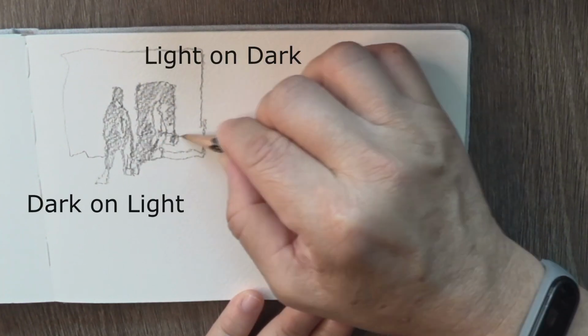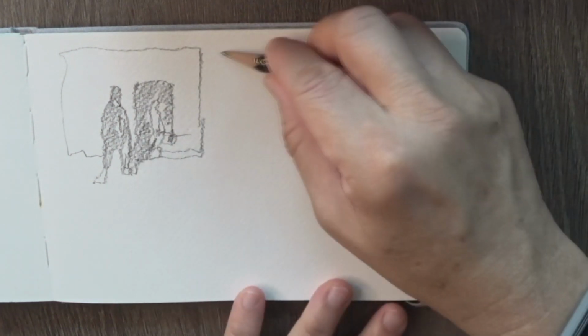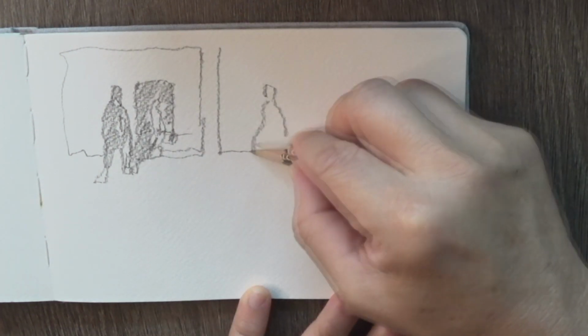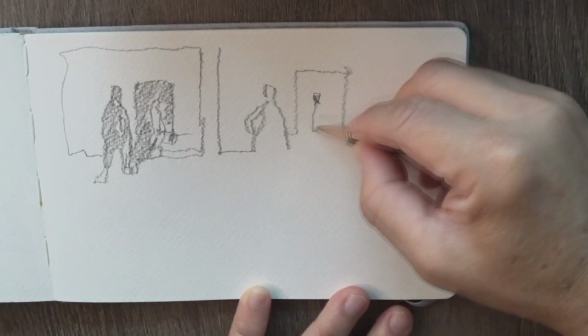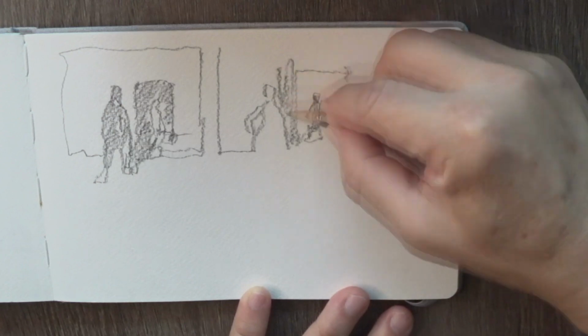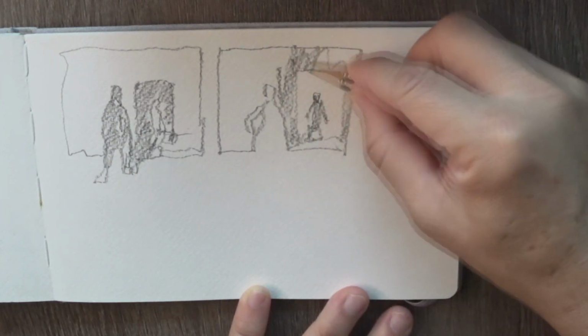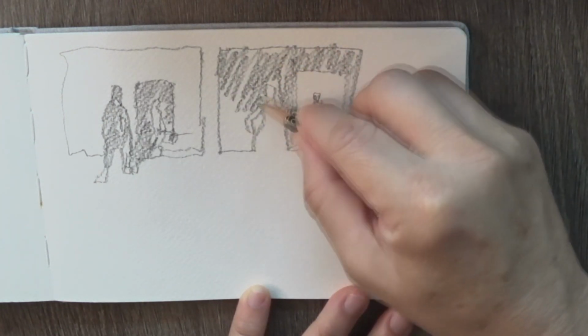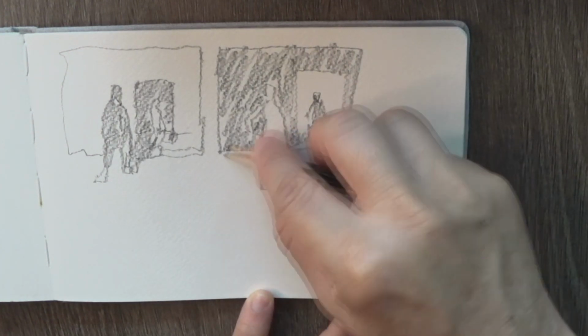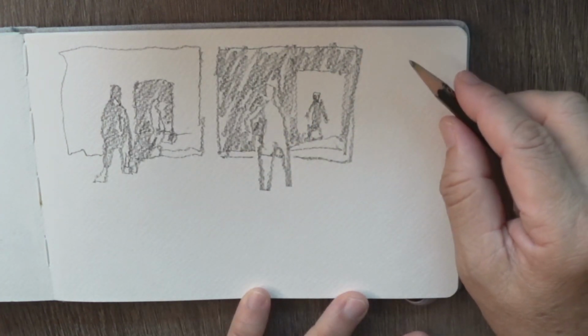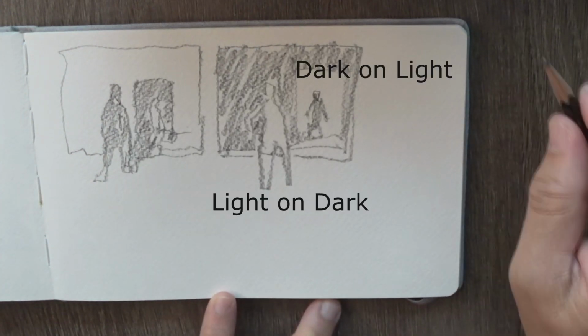Say for example, there are two figures right here. You can see that the one on the left is dark against light, and the one on the right is light against dark. Let me repeat it, but now reverse the design pattern. So now you can see that I will darken the background. The figure on the left now is light against dark, and the one on the right is dark against light. And it's the reverse pattern of the one I have sketched earlier.